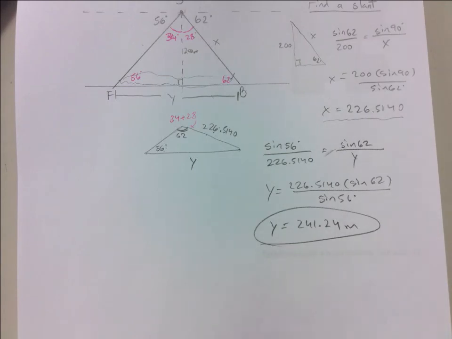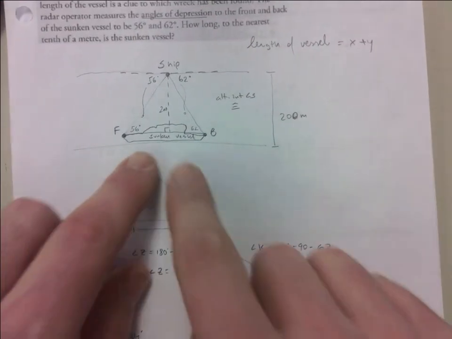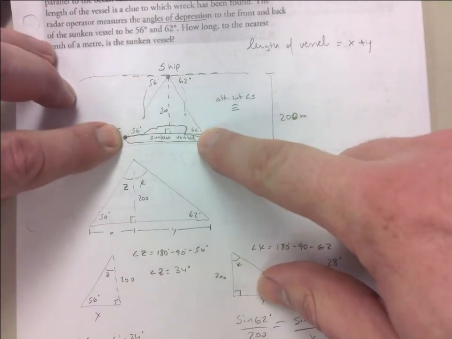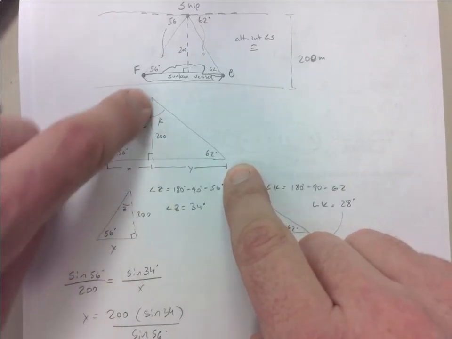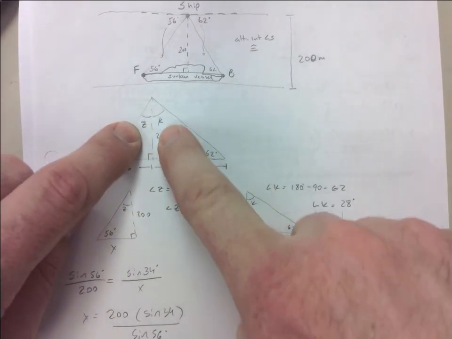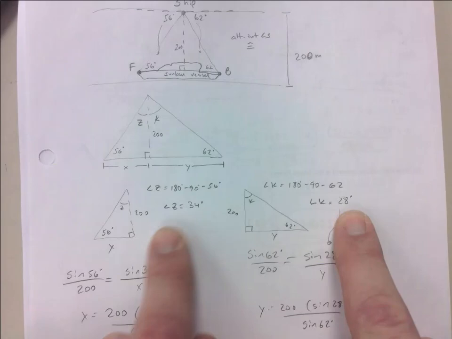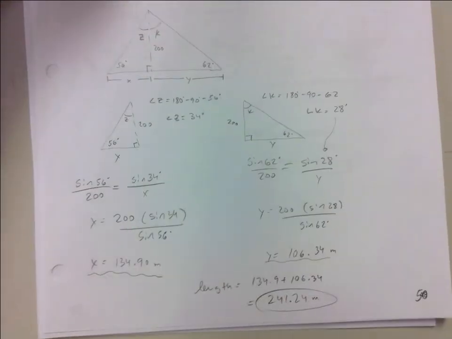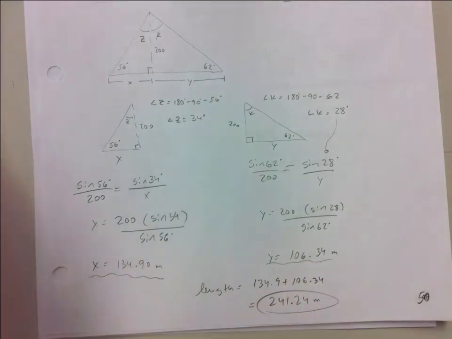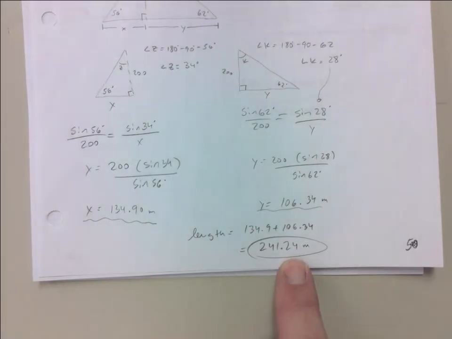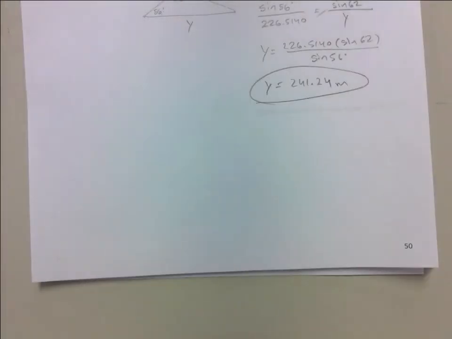Here's my other method. I'll just show you real quick. Look at that diagram, the sunken vessel. I make my diagram. I break this into x and y because I have the height. I figure out those two angles up top, 34 and 28. Then I use sine law twice again to find those little bottom pieces, and then I add them up to get 241.24, the same final answer. So hopefully that helps.